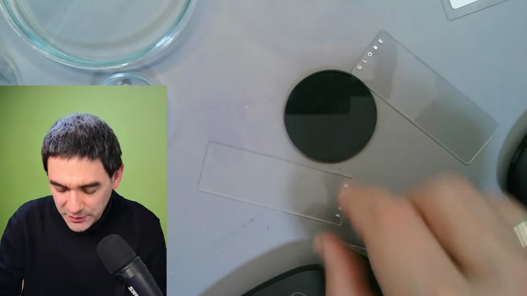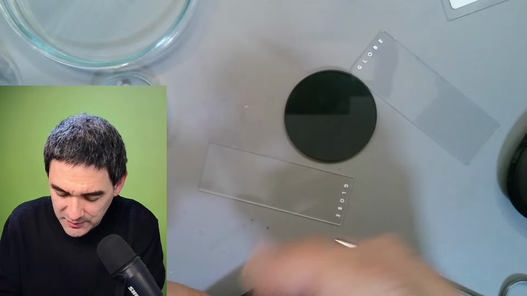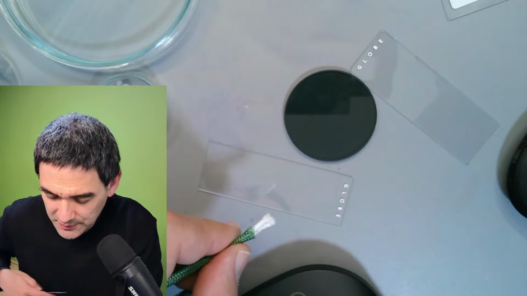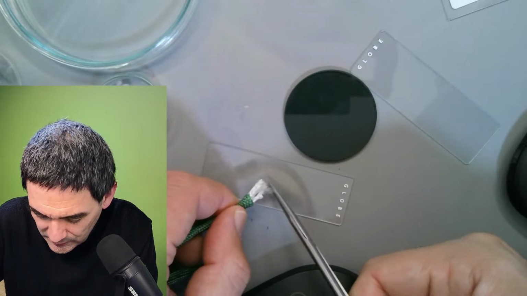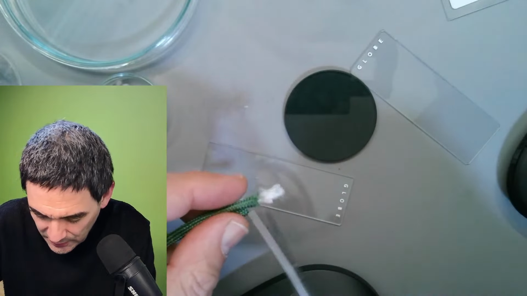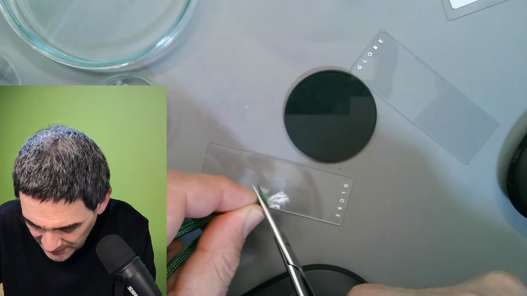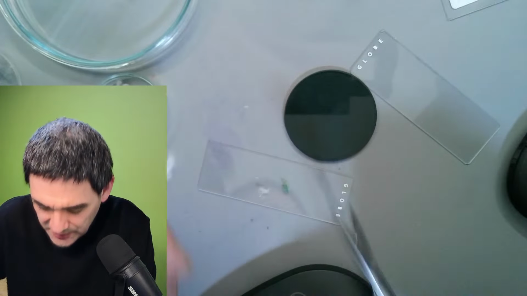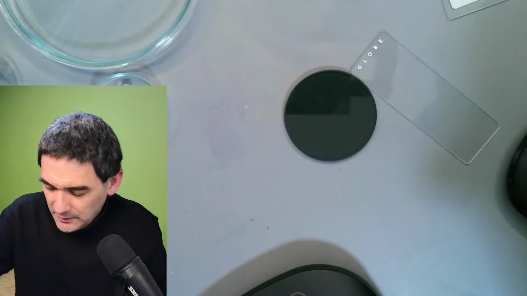We can maybe also take some of the pigmented one. This is the one here, and let's take a little bit from the colored outside as well. Let's try this again.